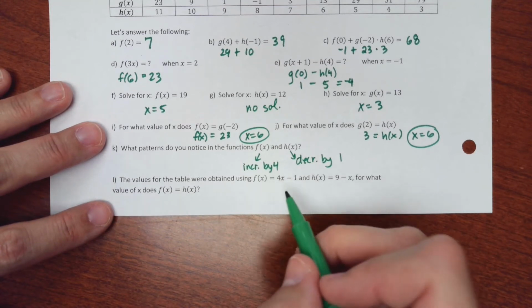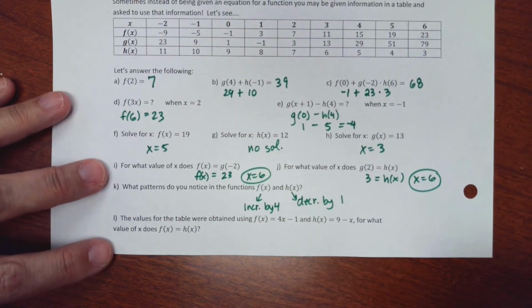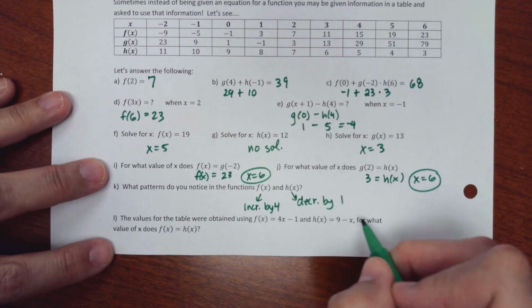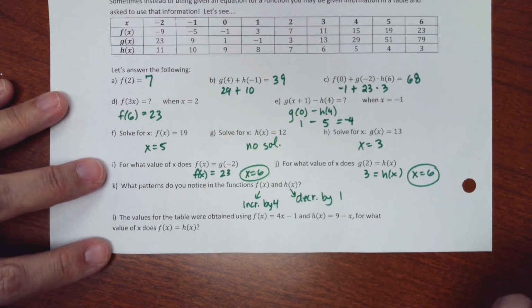All right, so basically I'm telling you the equations that I used to get these numbers, okay? So look, increase by 4, that was a slope. Decrease by 1, that was a slope. So the change in something, that's its slope, right?